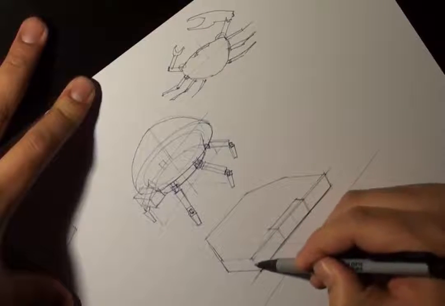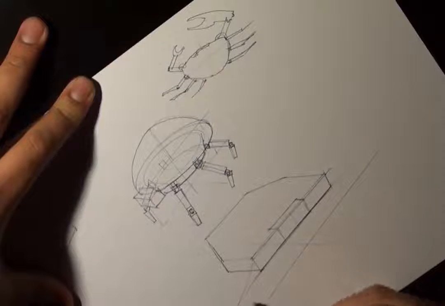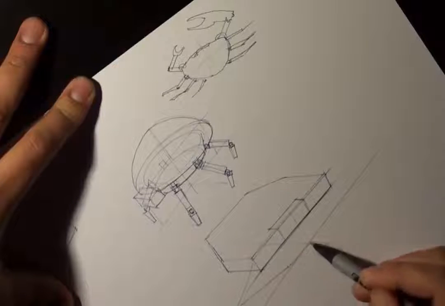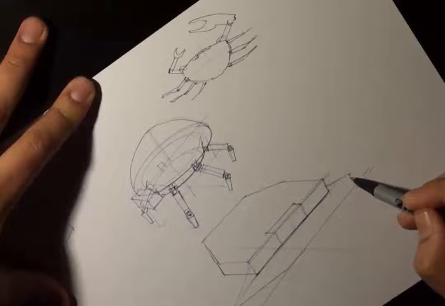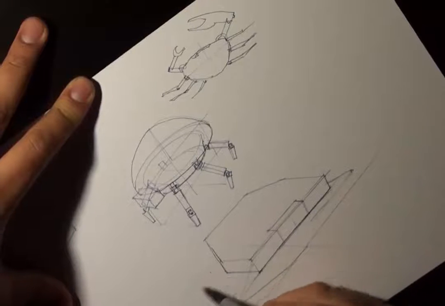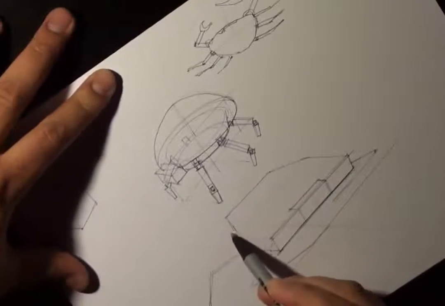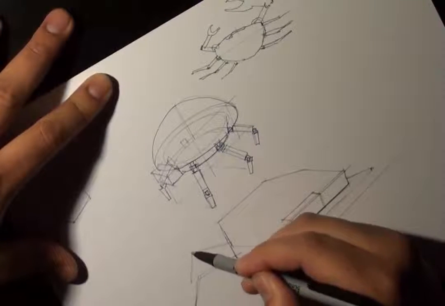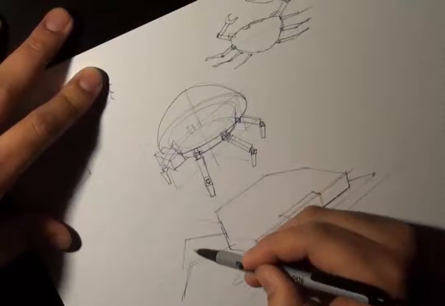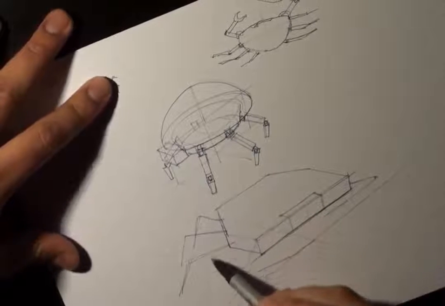So I'm going to just plot out. I think the arm's going to do something like this. Have another arm right here. Legs. I'm just plotting these out. I'm just guessing where they land.